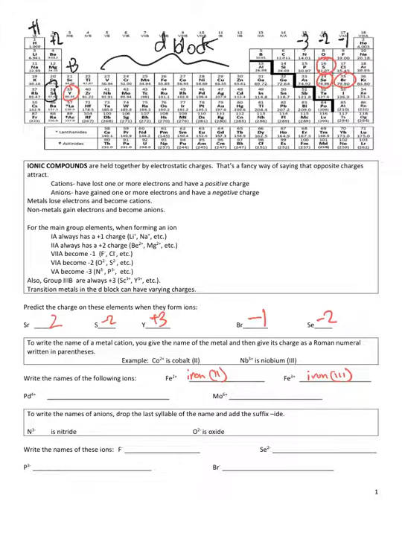Palladium plus 4 is palladium 4. Molybdenum plus 6 is molybdenum 6. And so the Roman numeral in parentheses is how we designate the charge. And this is called the Stock nomenclature, after chemist Alfred Stock who developed this.